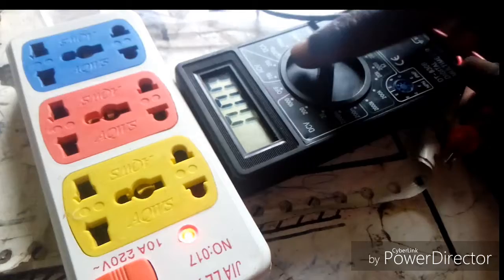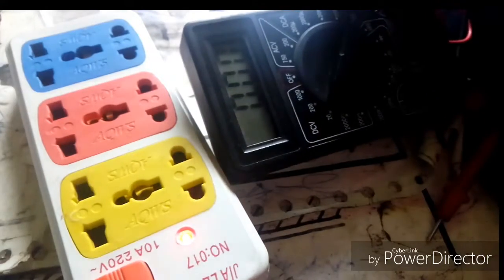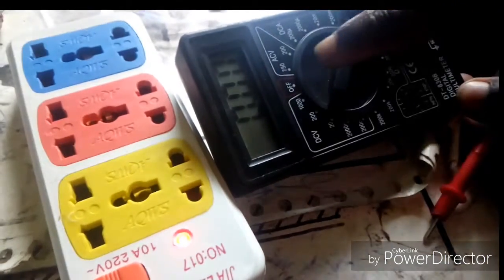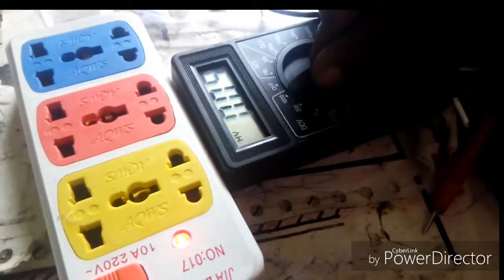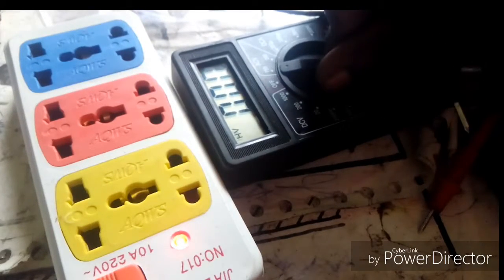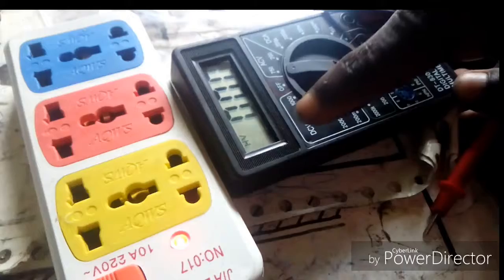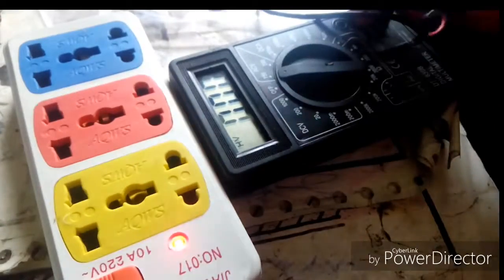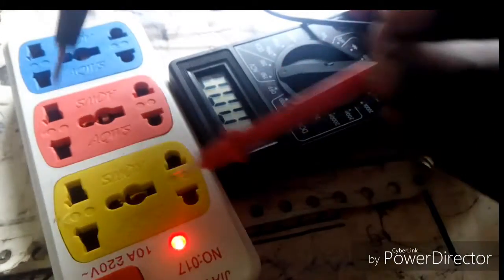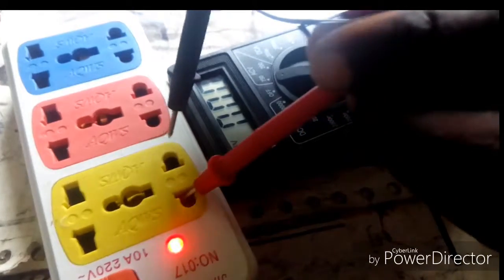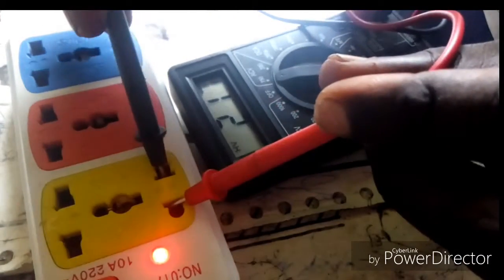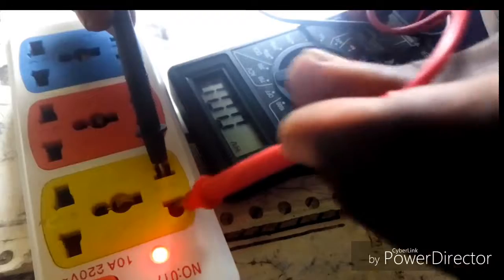Now we're going to go to AC voltage measurement, which is here. Since we take up to 240, we'll put it at a high voltage measurement, which is 750 AC volt supply, and we will do the measurements as follows. If you see, it's changing.